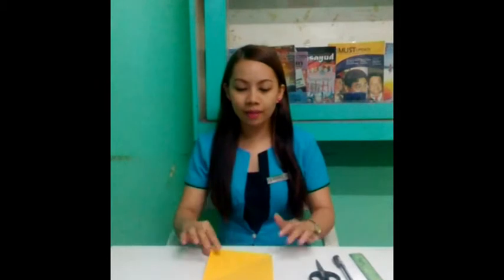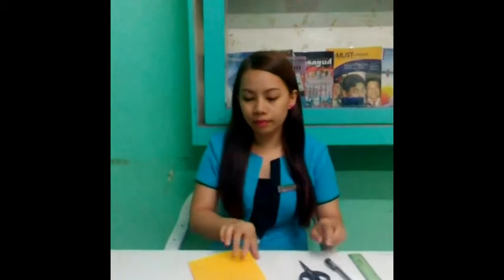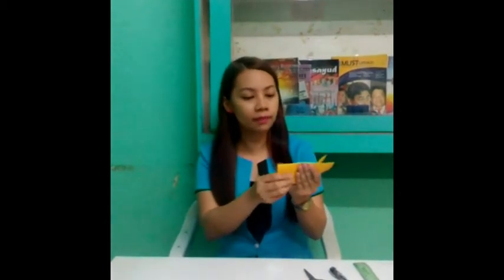We're going to prove the Pythagorean theorem using a manipulative way. The materials are any piece of paper, scissors, a pen, and a ruler. First step, using a piece of paper, it should be a square. If you already have a square, you have to fold it in this way.